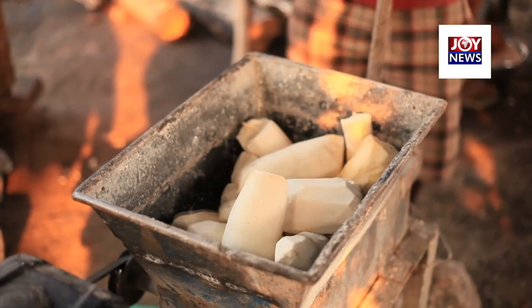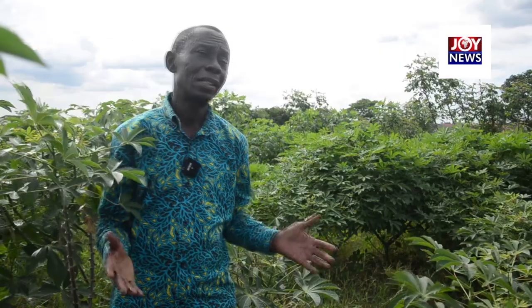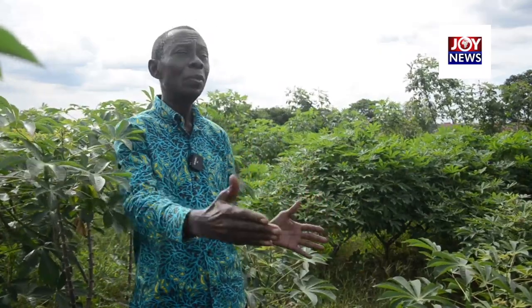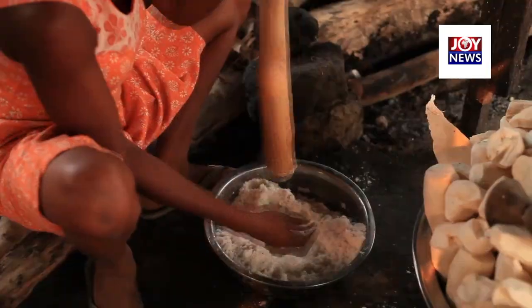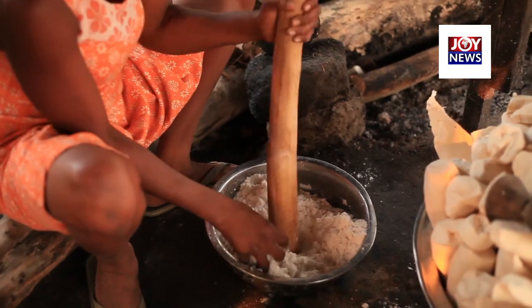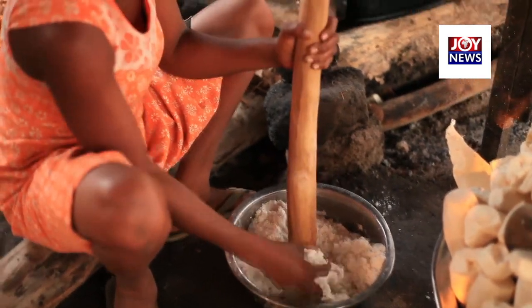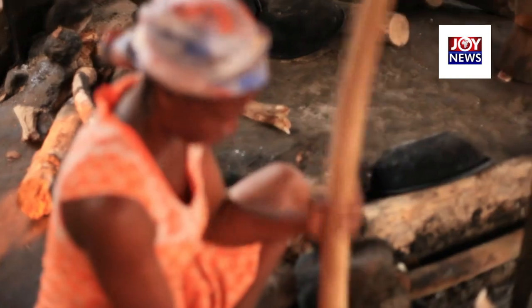And so the industry, yes, the prospects are very high, and we believe that if we can get the right markets, then we can advance the cassava industry to another level that will be highly beneficial to the country, and it will also support the economy very well, because the market prospect out there is very huge. Cassava is a major staple in Ghana. It has so many uses, especially for lower middle income people.